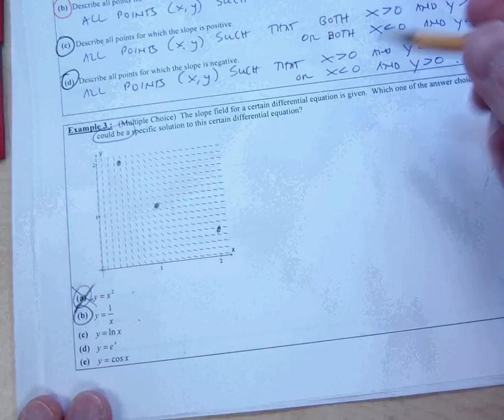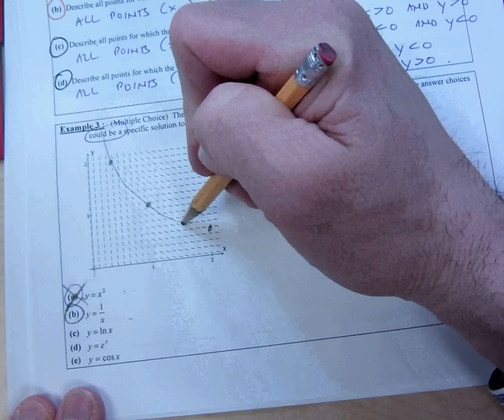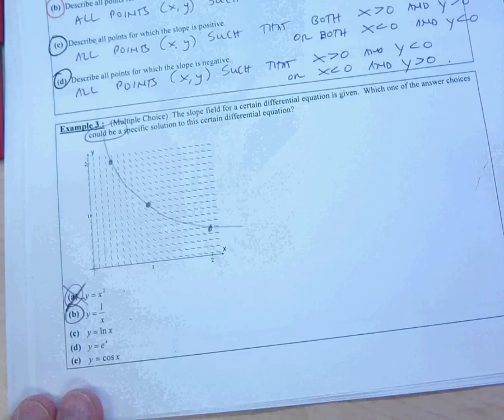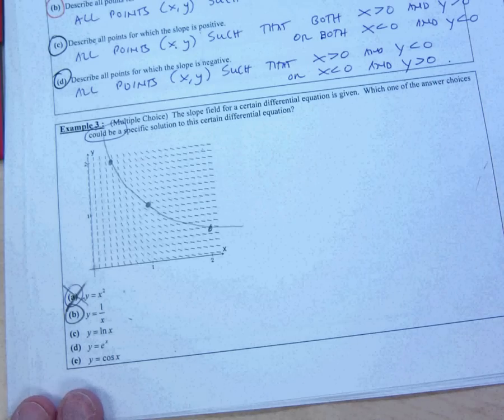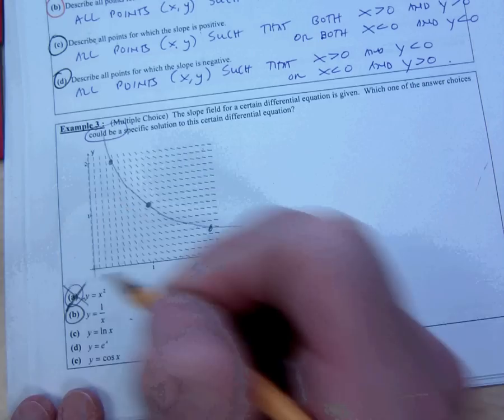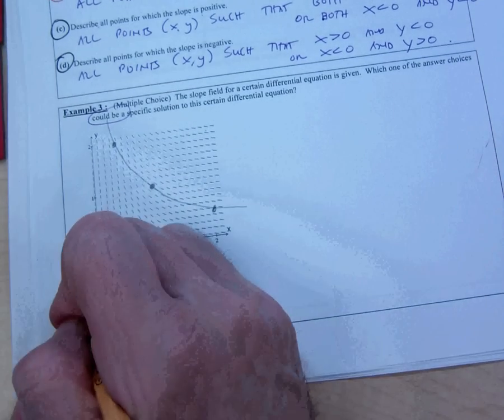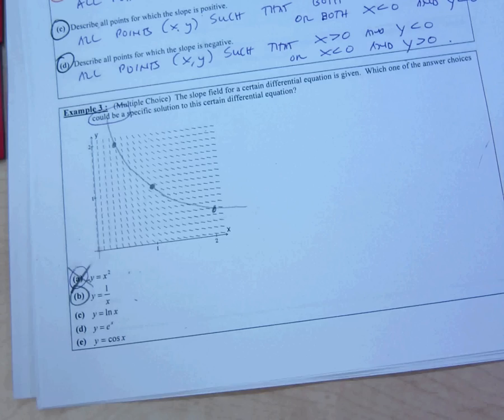All right, now what do you think? Possible, yes. Looks pretty good, yes. So I think B is a maybe, or maybe a yes. Okay, let's check the other ones. Now let me erase that and let me go to the next one.